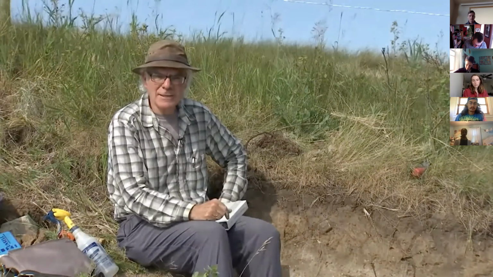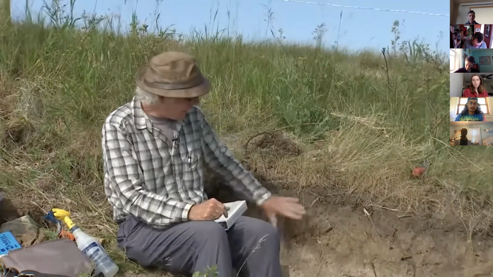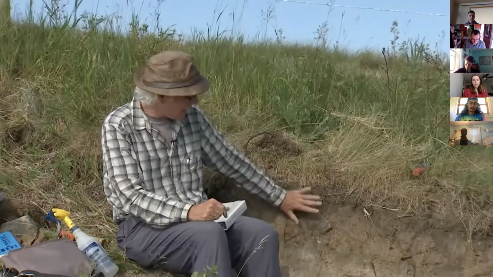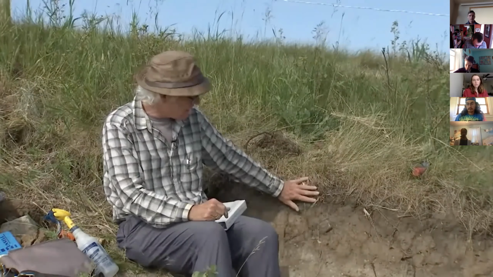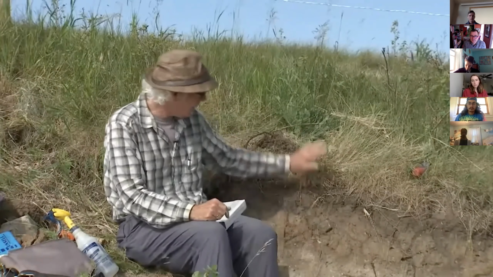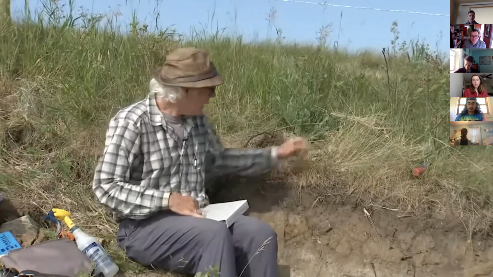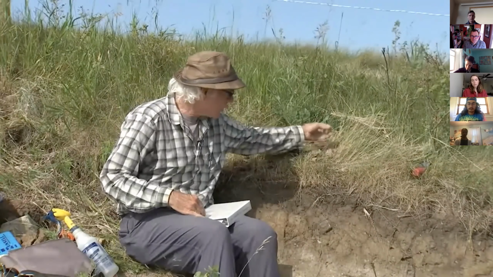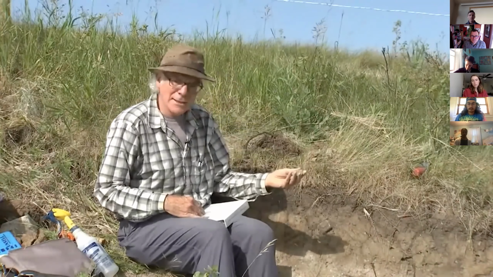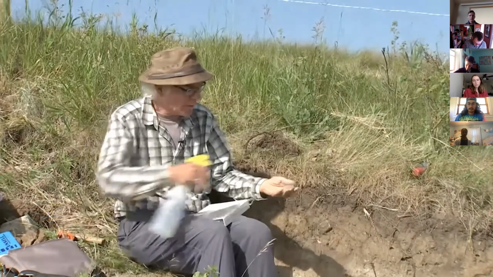Now, the first test is the ball test. And what I've done is taken a sample from each of our three horizons, the A, B, and C, and put them up here, and I'll be accessing them for the test. So I'll begin with the C horizon. Again, remember, lots of calcium carbonate in it, that lighter color.